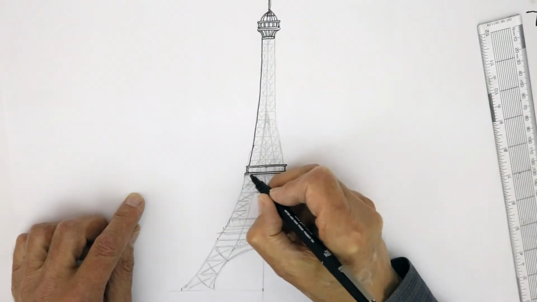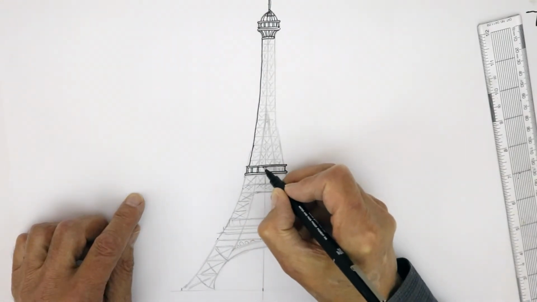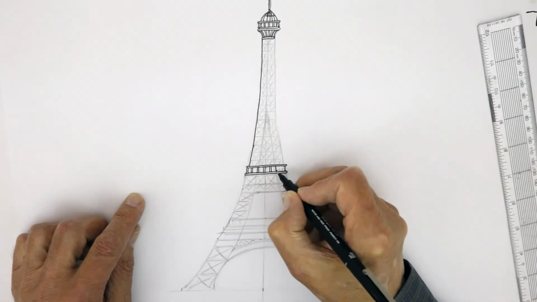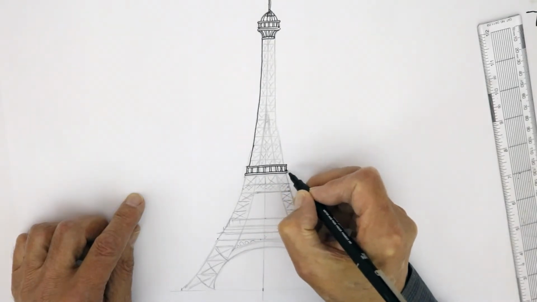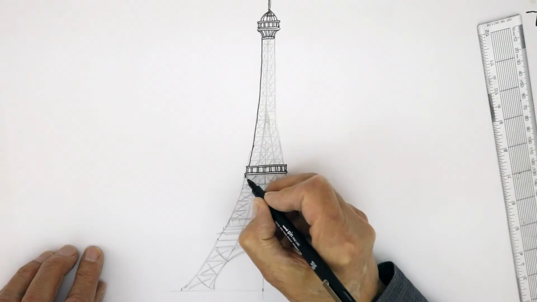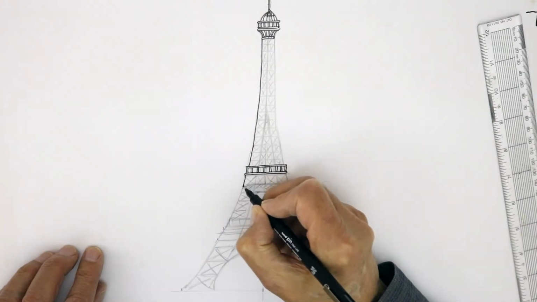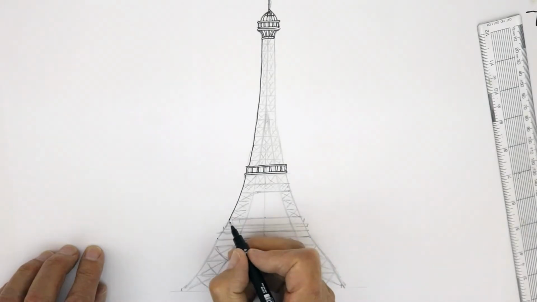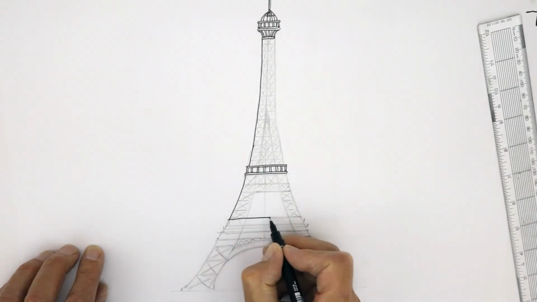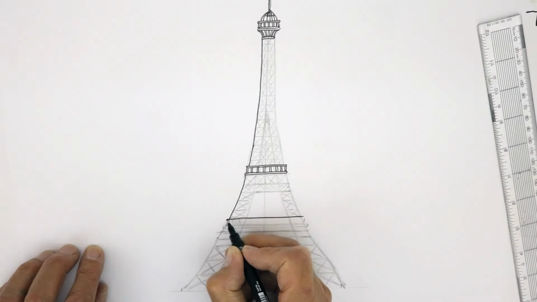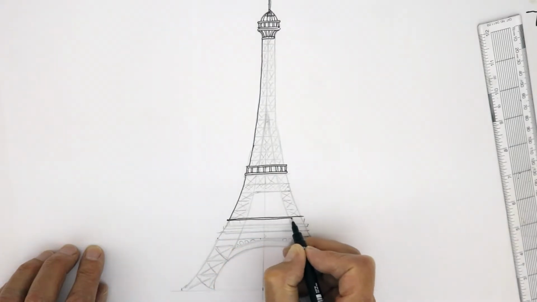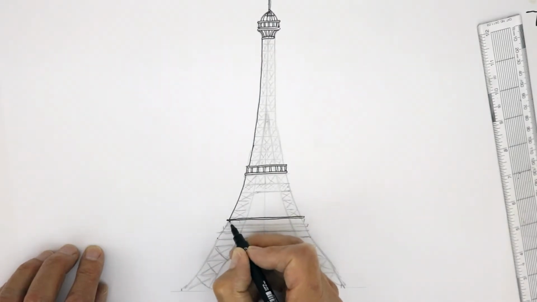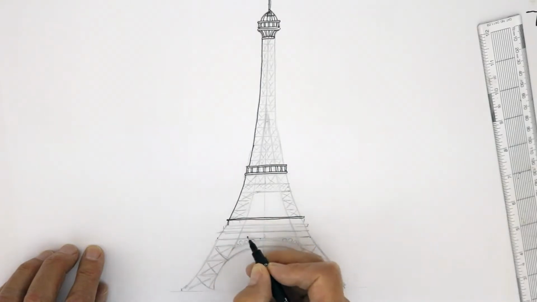And again you have these upward struts going right across here. And carry on with the swoop down to the next platform. Comes across here. And that is a stand there.